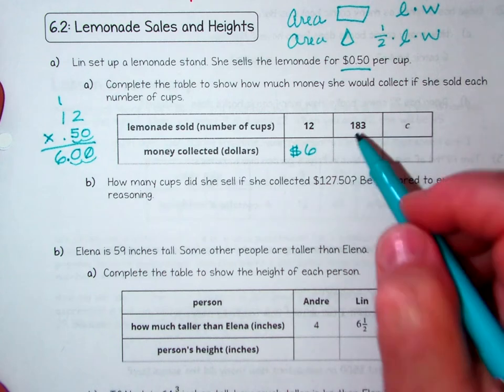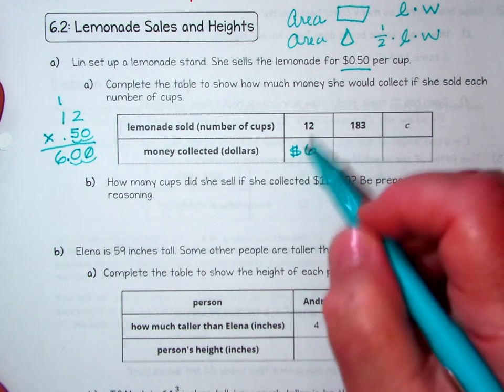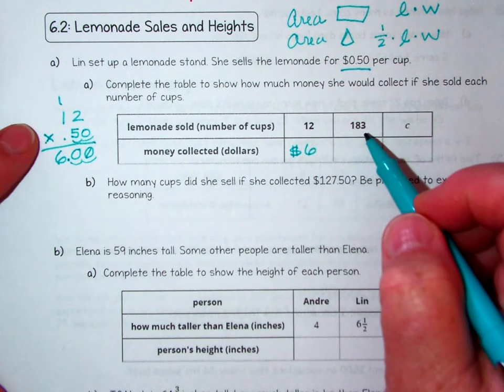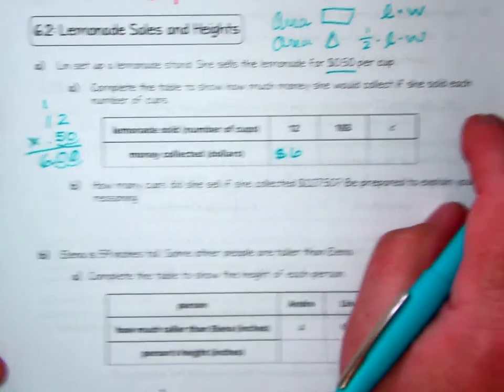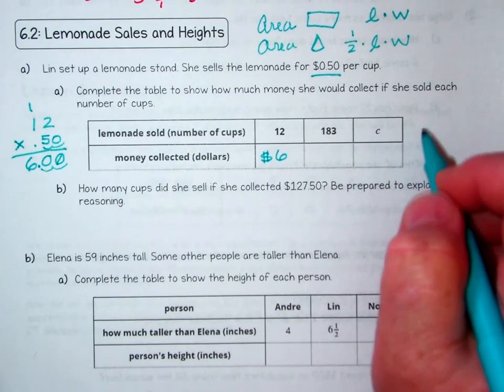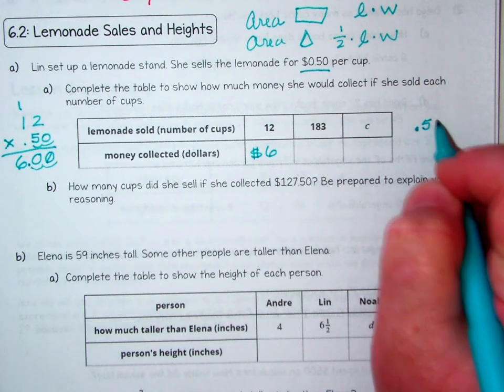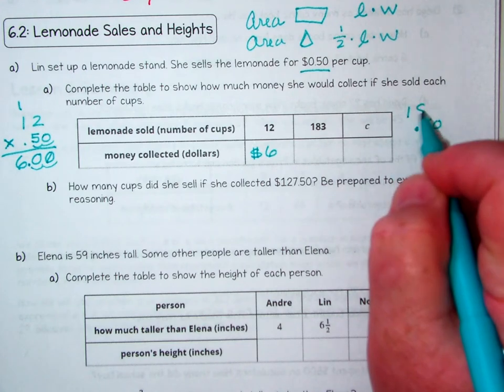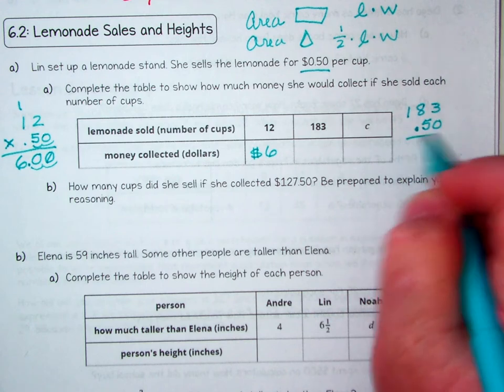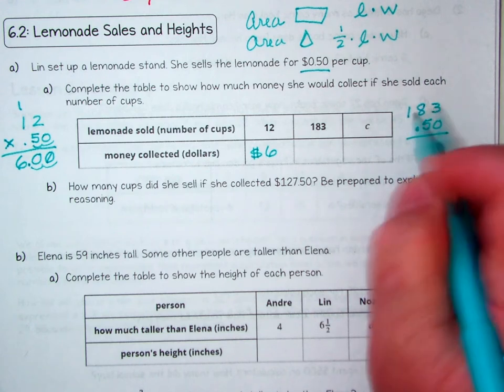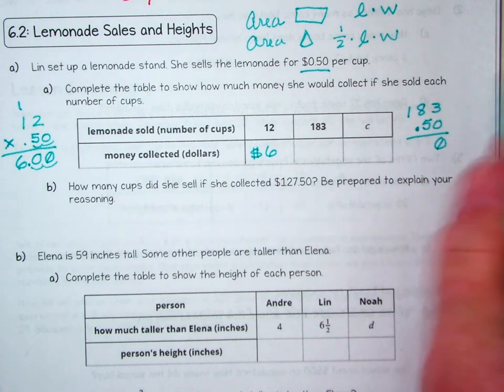183 cups. Now, this isn't one I can do in my head as easily as this one. So this is the one I'm going to want to actually do a calculation for. So again, do that over on the right here. I need to do 50 cents per cup times 183 cups. 0 times all of these is just going to be 0. So I can just put my placeholder in.